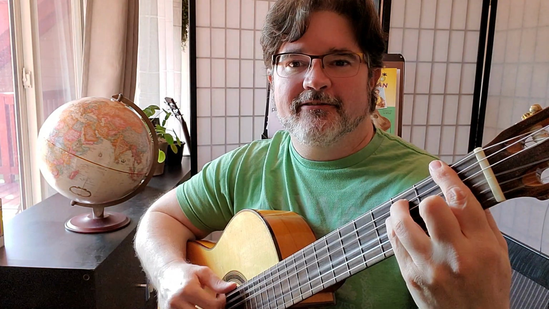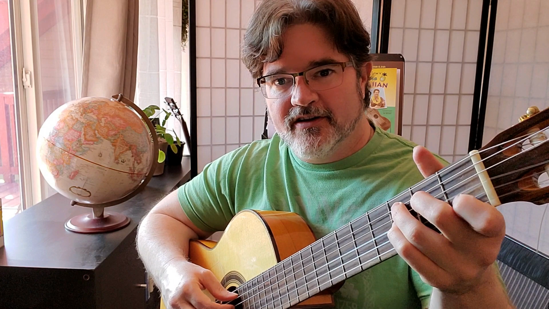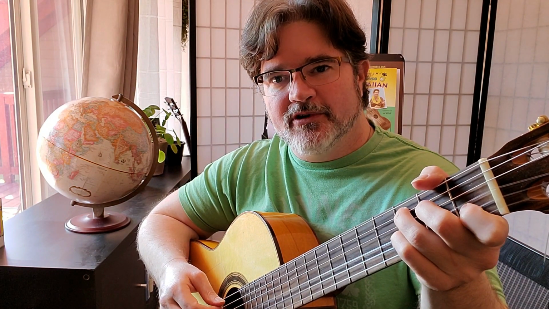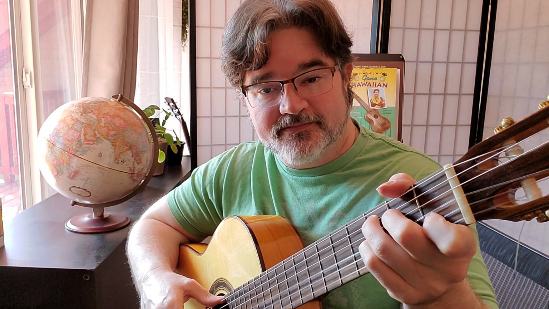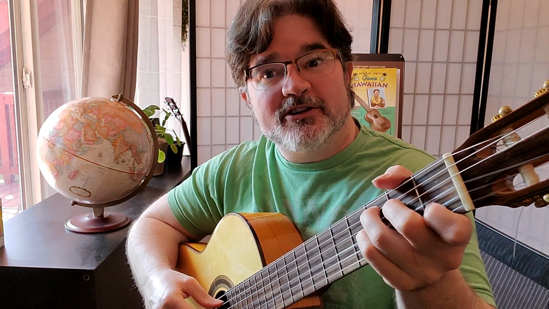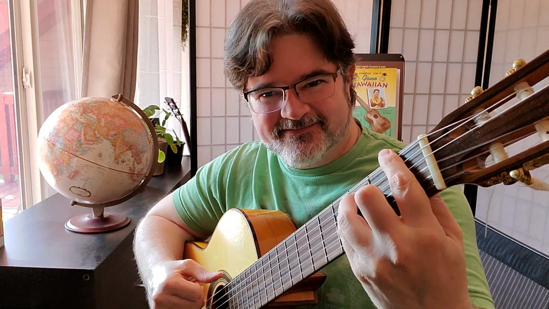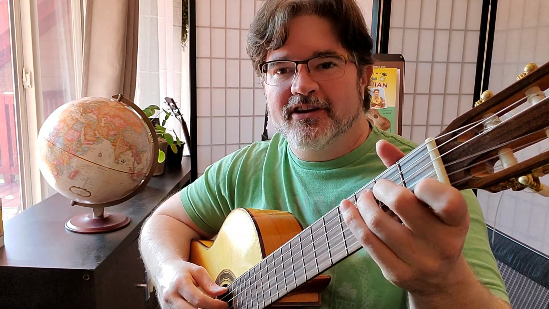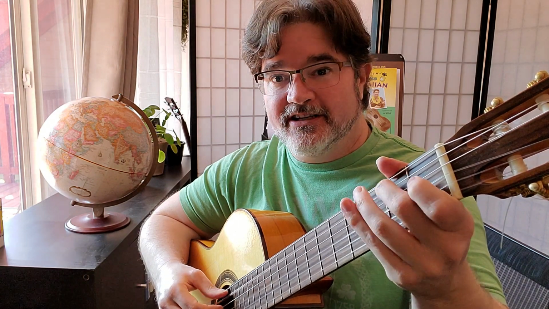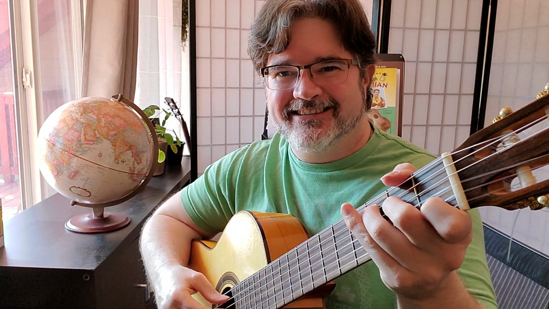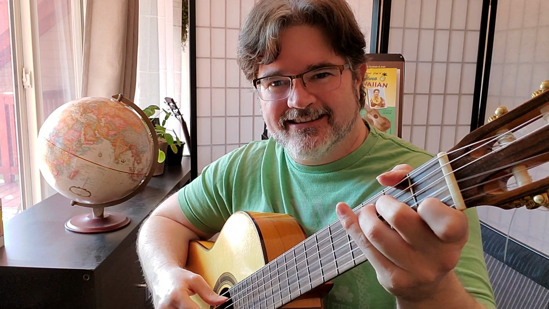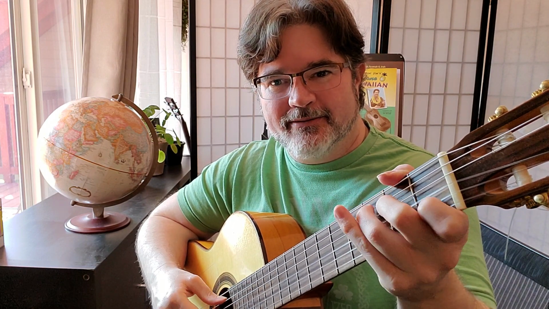So if we're in the key of F, for example, a lot of songs will have the C be a dominant 7th chord. This creates what's called a cadence. If you're in the key of C, your C, D, E, F, G might get the dominant 7th treatment. This creates a cadence. It pulls back into the root.